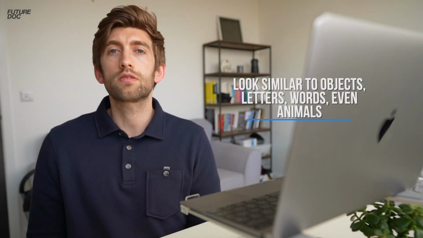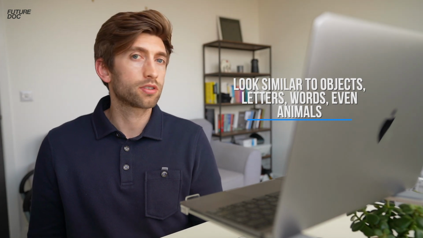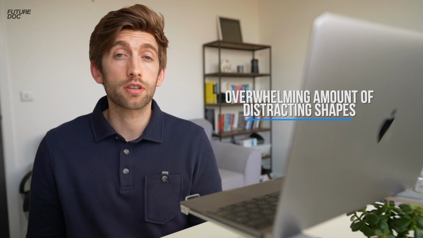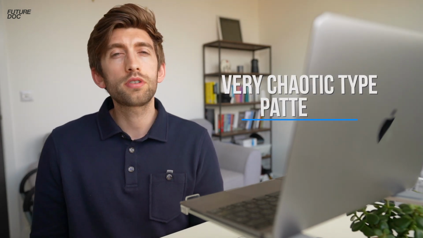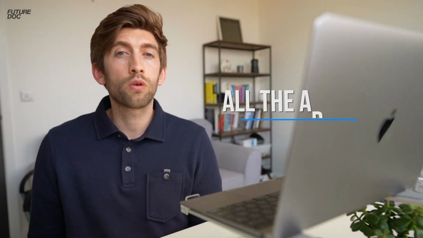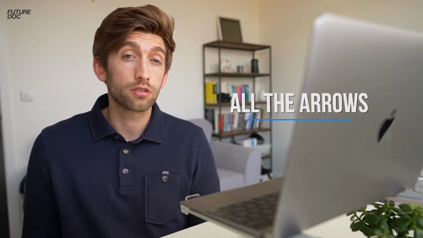So as you go through, you'll start recognizing some recurring patterns. The kind of times when this will work is when you have patterns that look similar to words or letters. You also get some where you get an overwhelming amount of shapes, and there'll be an intuitive way of deciphering which pattern you need to elicit. Sometimes you get very chaotic patterns, and another one where you get nothing but loads of arrows. But luckily, there are a limited number of the types of questions and patterns they can ask on this.